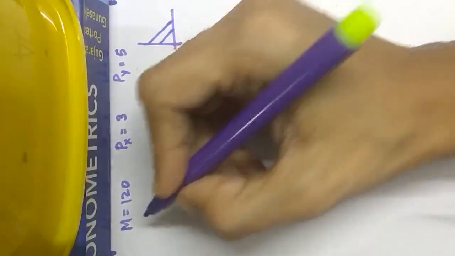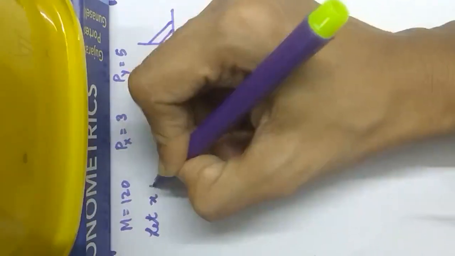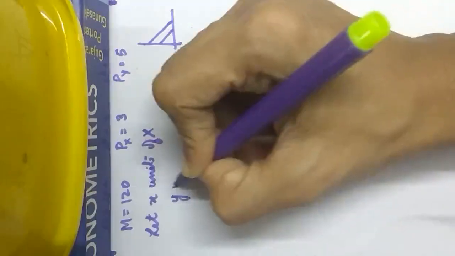I'm not mentioning the symbol here just to simplify the writing, right? So let's assume X units of X be bought and Y units of Y be bought.